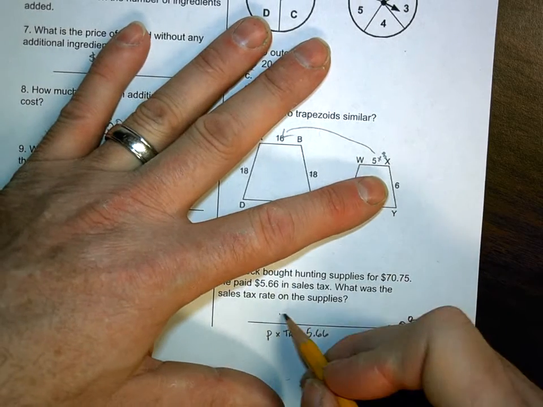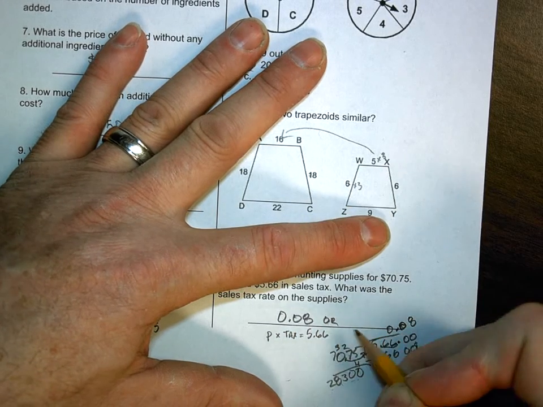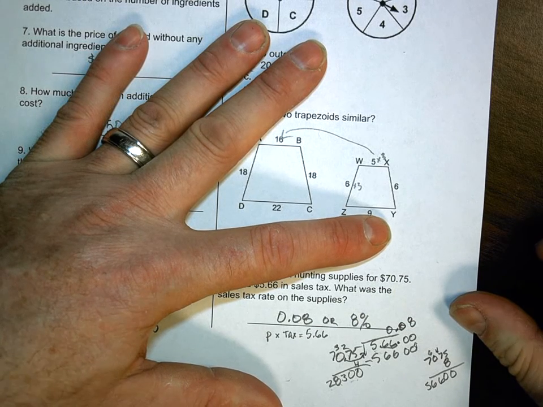Now, it doesn't tell me how to give it, so I can do it as 0.08, or I could write it as 8%. Both are correct, and both will get you the same result.